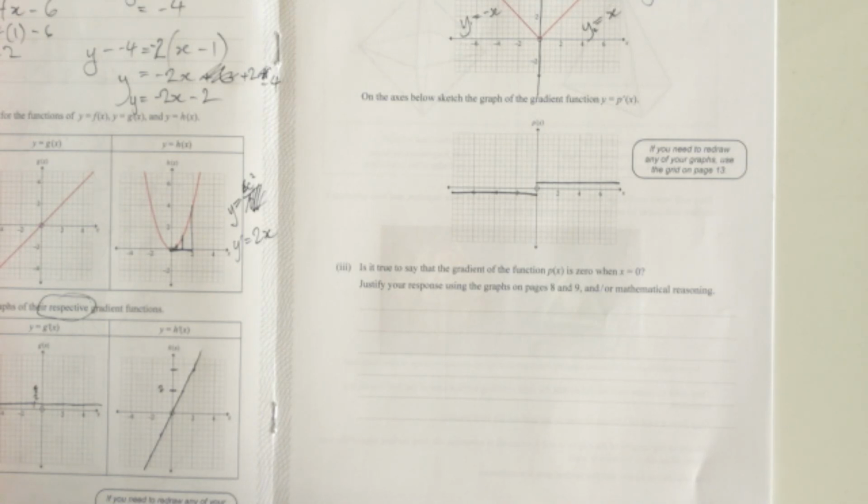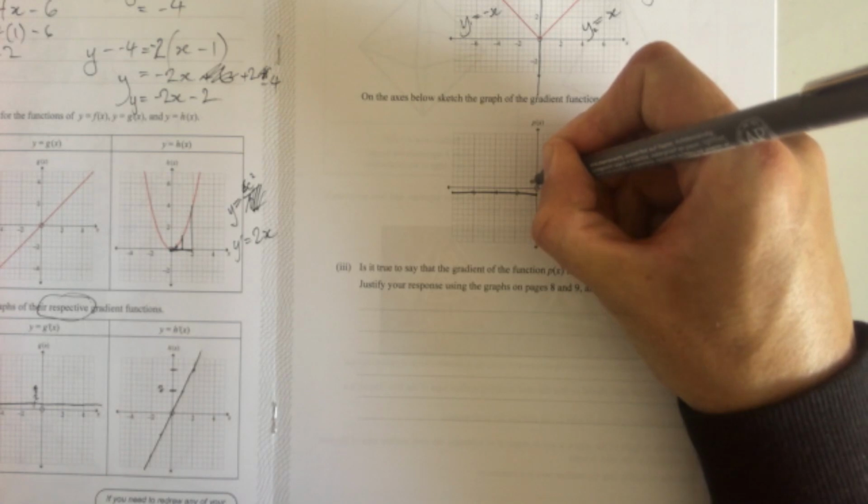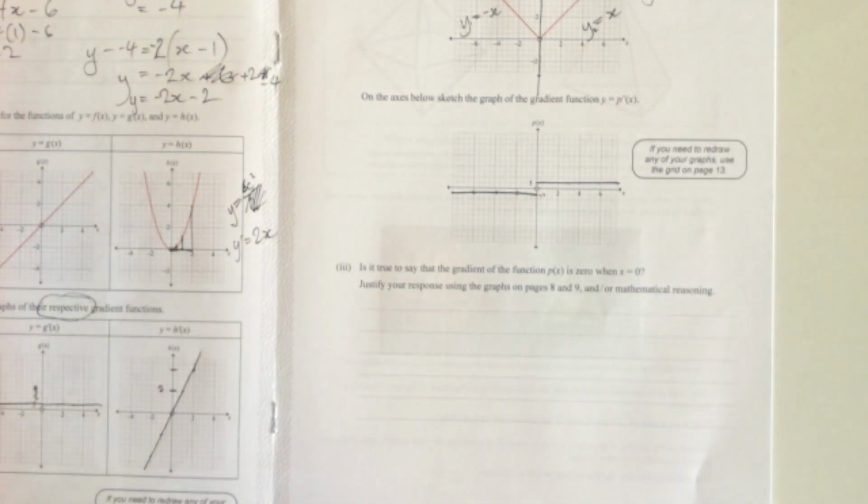Is it true to say that the gradient of the function p of x is 0 when x equals 0? Okay, I'm going to make sure I label this as 1 and this one is negative 1.